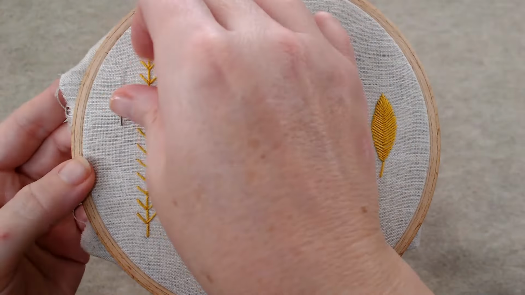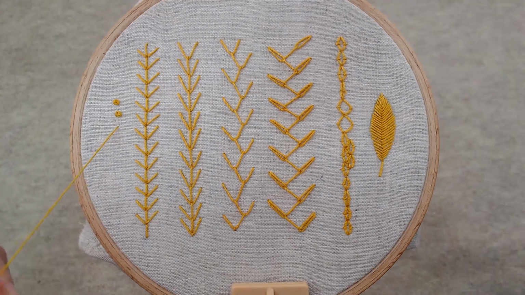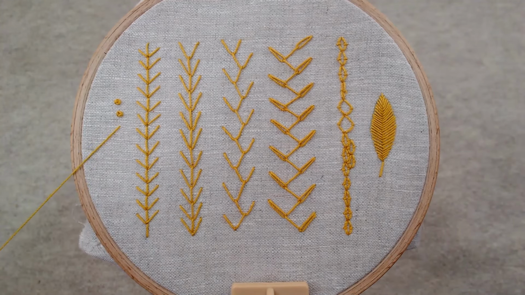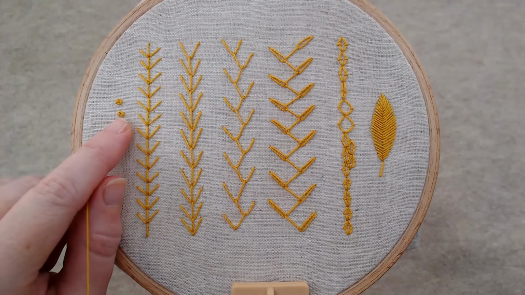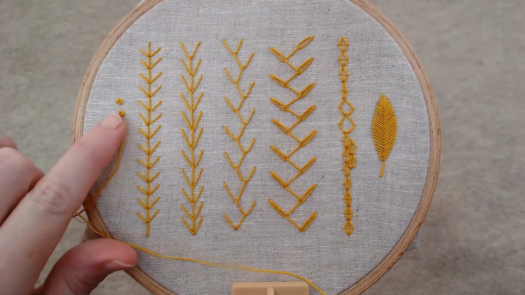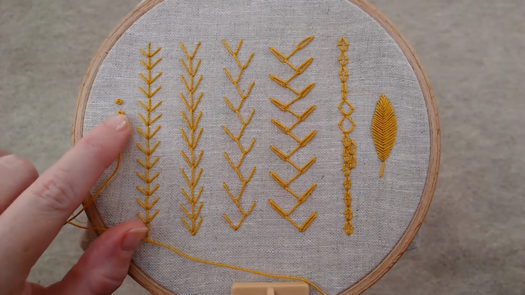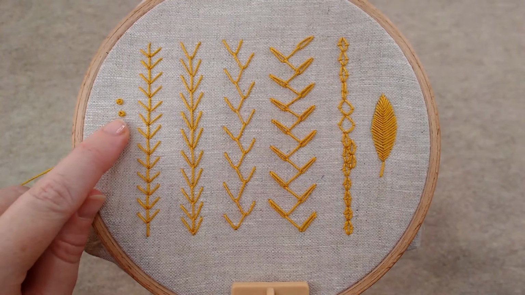Now you can make French knots in different sizes. I would recommend that if you want a bigger or smaller knot, you change the thread rather than the number of wraps. So probably 3. We've started with 3. 3 is about as many as you can do without the knot turning into something else. So let me just demonstrate.